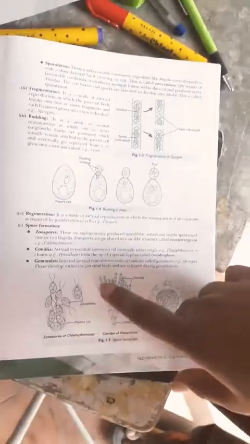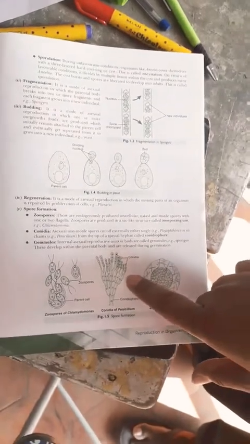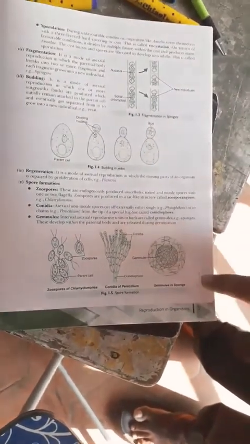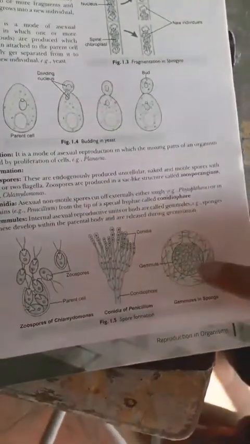If you come over here, you can see this is Penicillium. It's a fungus, and you have to remember that great scientist, Alexander Fleming. The propagule is called conidia. And again, this is a sponge, studied in the lower forms of the animal kingdom. The asexual propagule structures are called gemmules.